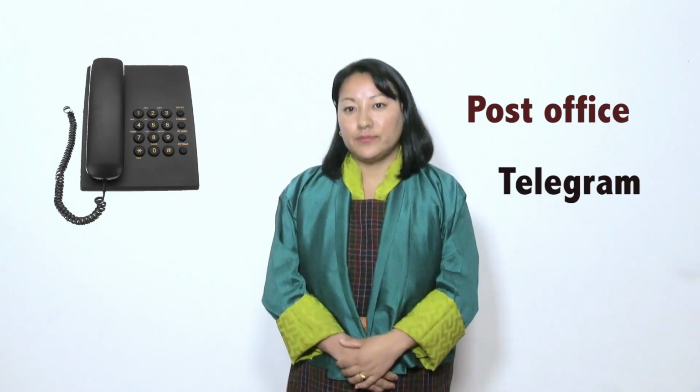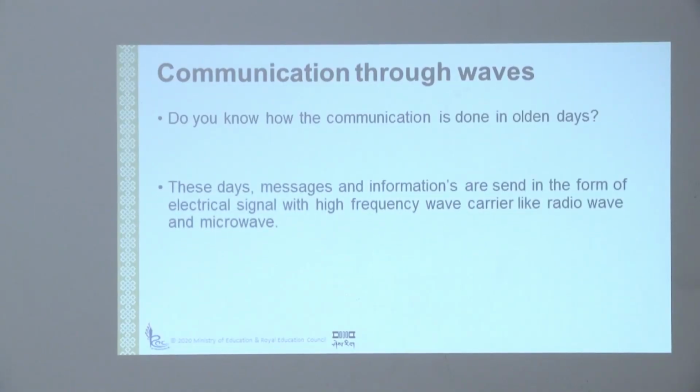This was made easier for the messenger to deliver messages and letters with the introduction of horse transportation. Communication was made faster with the introduction of the post office, telephones and telegrams. These days, messages and information are sent in the form of electrical signals with high frequency wave carriers like radio waves and microwaves.